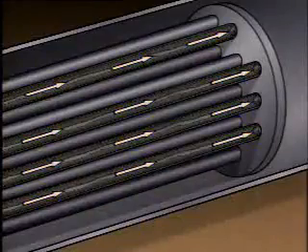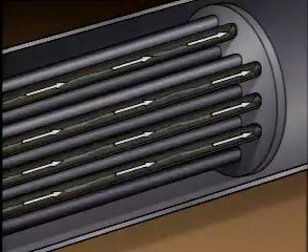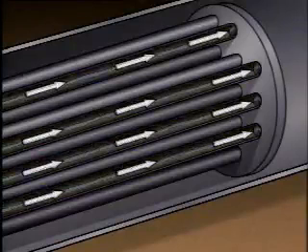Another source of fouling is small plants and animals that enter the heat exchanger. Many forms of algae and bacteria can live and grow inside the unit and form a layer of slime on the internal surfaces of the heat exchanger.